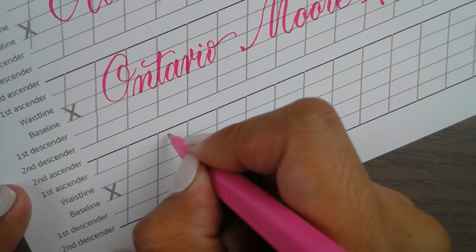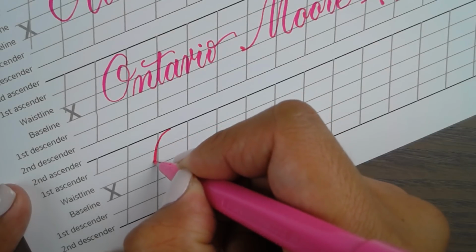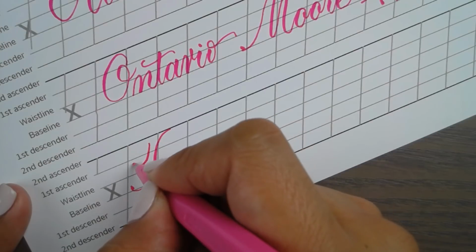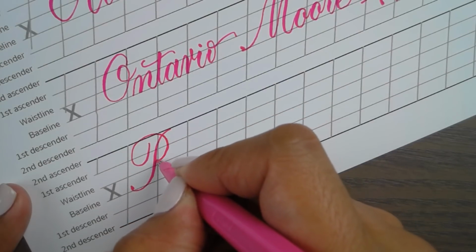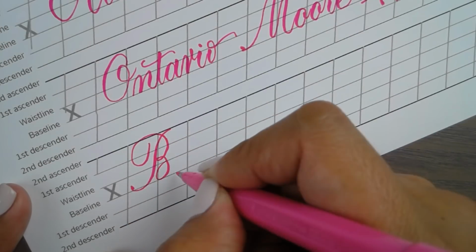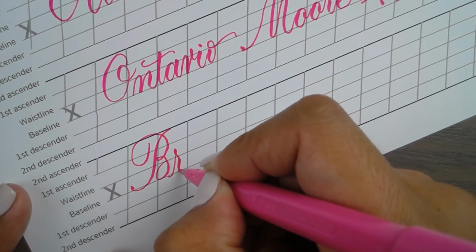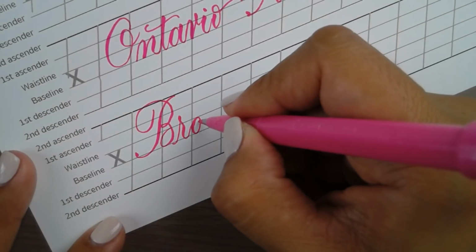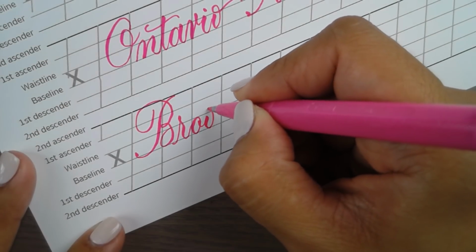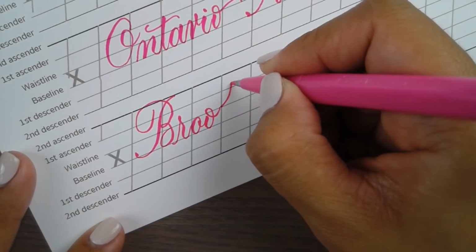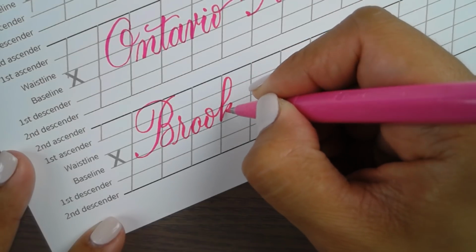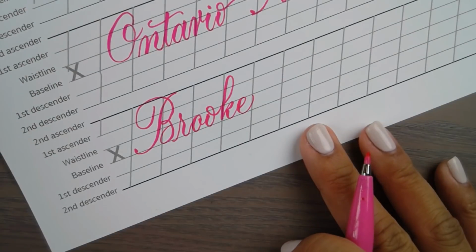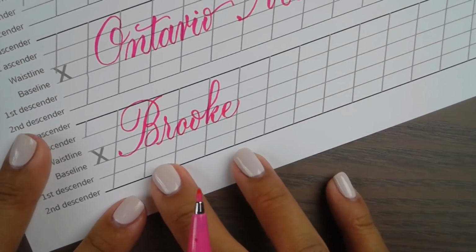And another way that I like to do double O's is to do two different ones. So I might do a traditional O first, and then I'll do a modern version. What do you guys think? Yay? Nay? Do you like keeping them the same? Do you like the opportunity to make them different?